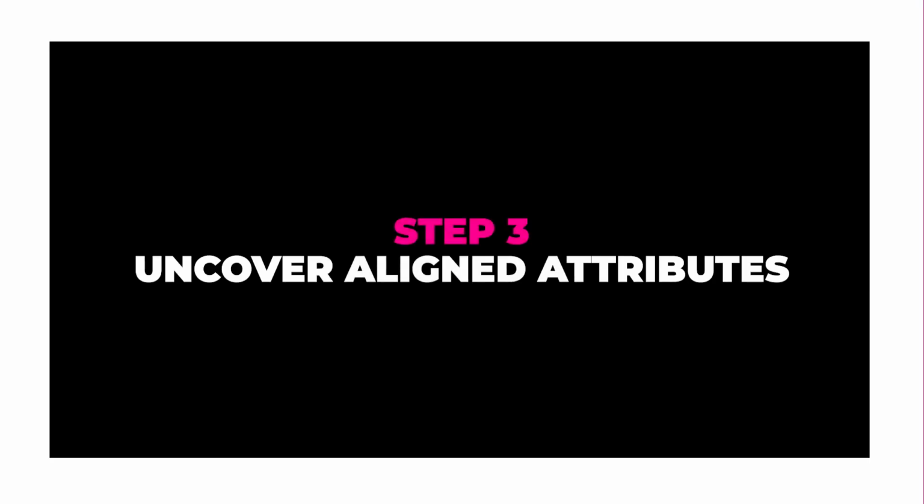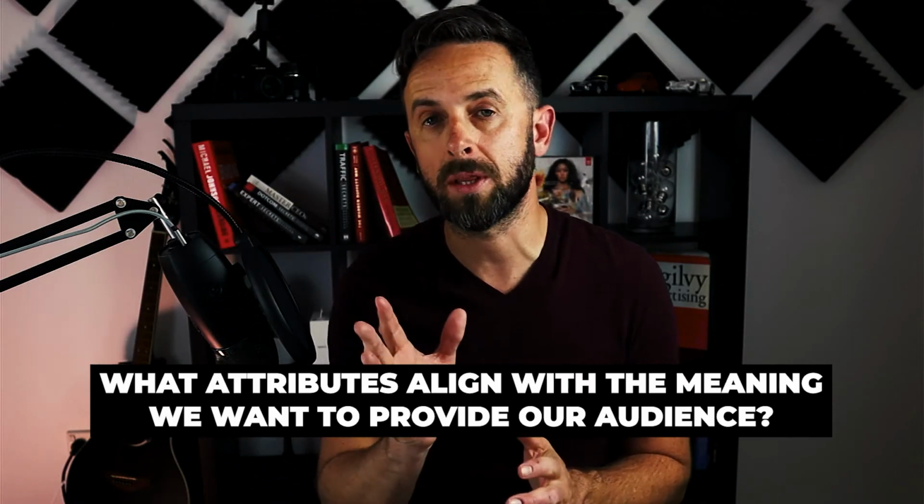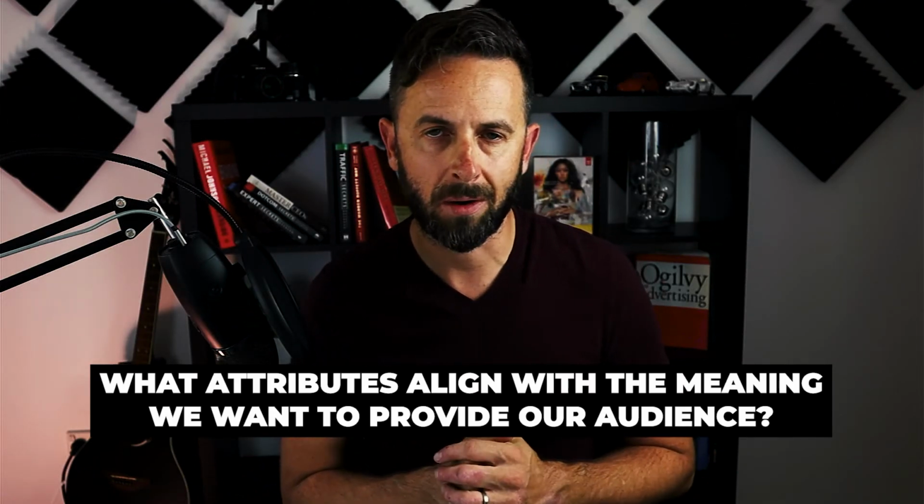And step number 3, uncover the aligned attributes. Now, as I said before, the individual attributes that we want to define for our brand are simply leading to that meaning that we want to own. And now we've defined the meaning, we just need to reverse engineer that. So we need to ask the question, what attributes are going to align with the meaning that we want to provide to our audience? Now, these individual attributes on their own are simply attributes, but when coupled together, that's when they provide meaning, that's when they provide this personality, and that's when our audience is going to be able to quickly understand what our brand means, what it's all about, and what value it represents to them.